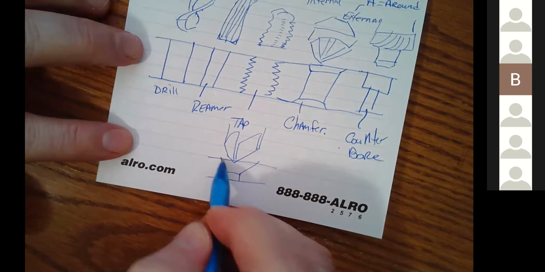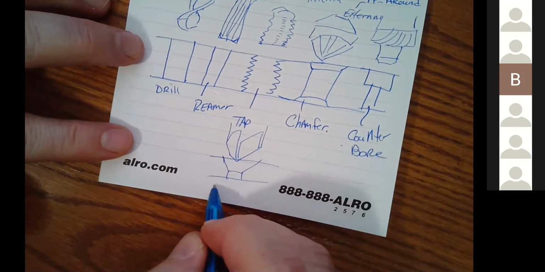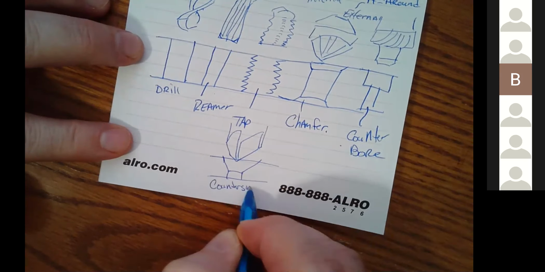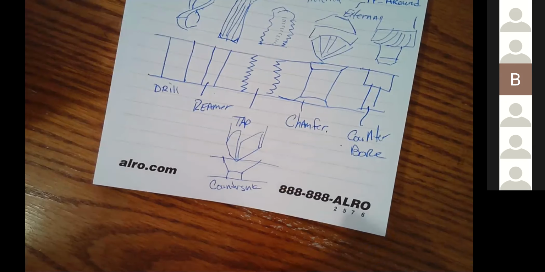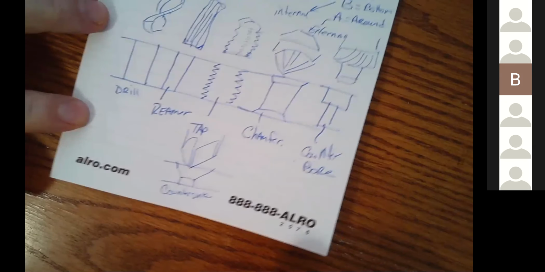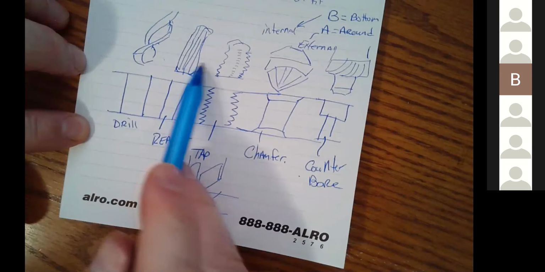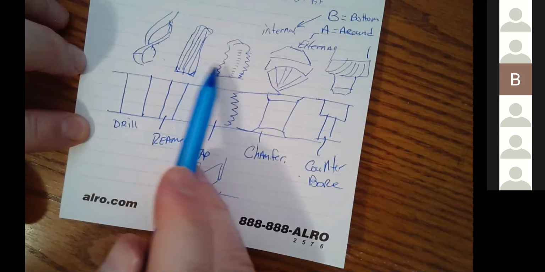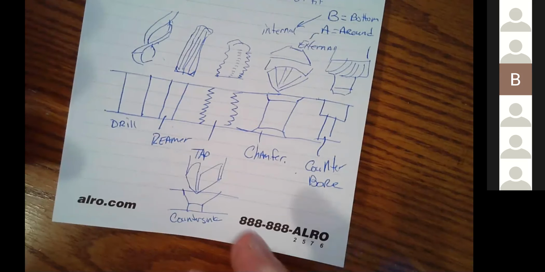That'd be countersink. Countersunk, yep. That's a countersink or a countersunk hole. So you will need to be able to identify each one of these cutters and the style of hole they are going to create.